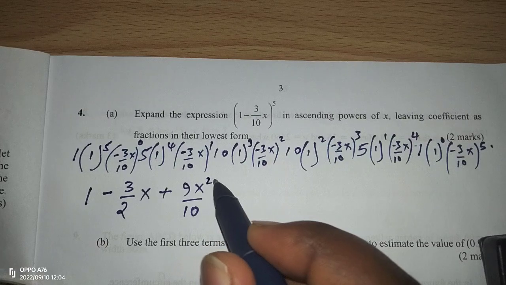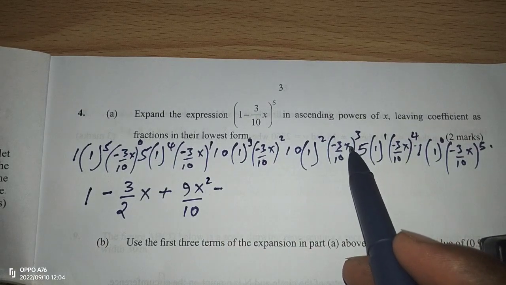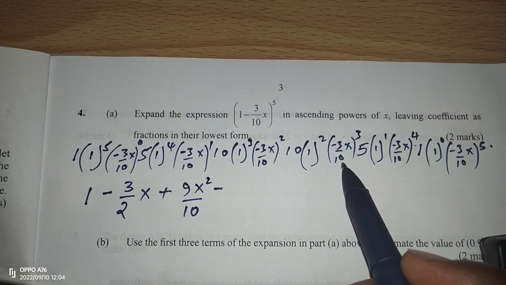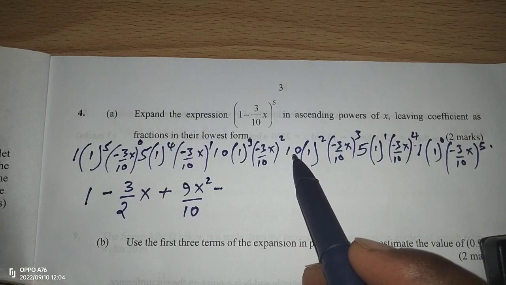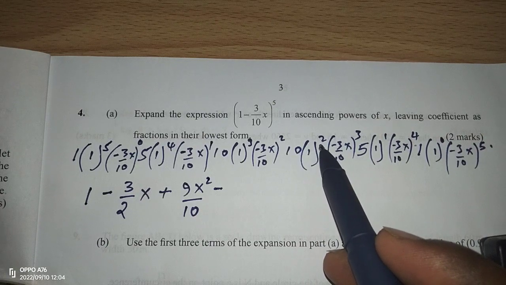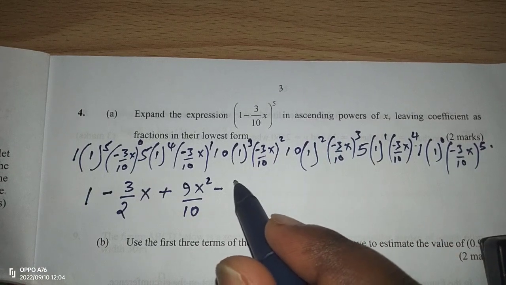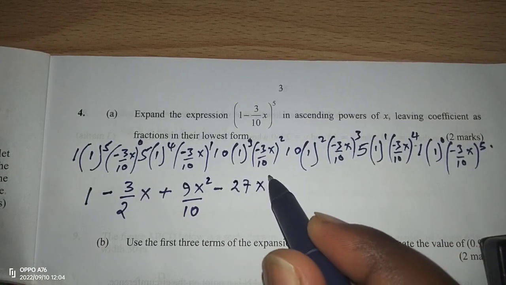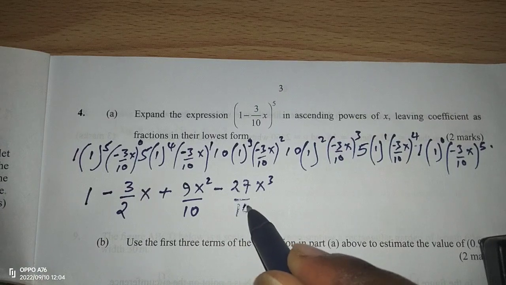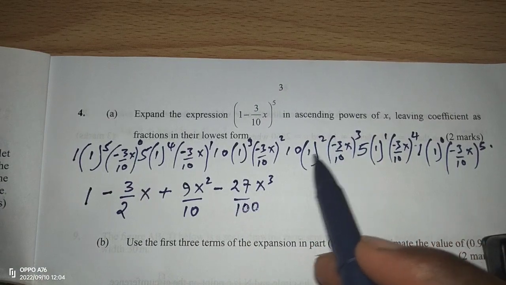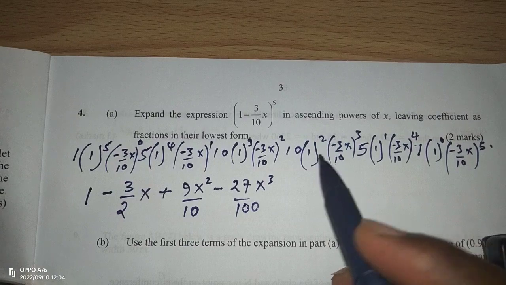Remember, this one is squared, sorry, x cubed. Then this one will be 1000, and there is a 10 here again, such that 1 squared remains to be 1, but there is a 10 here. So it will be negative 27x power 3, but now out of 100. Remember, it could have been 1000, but 10 is simplifying.